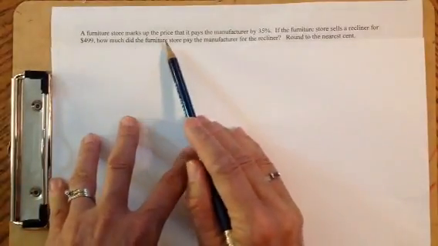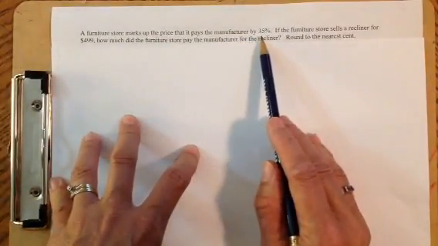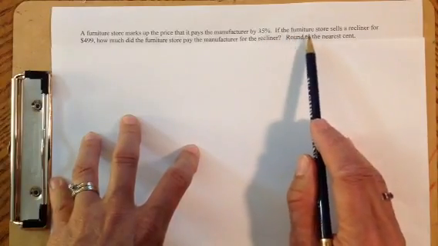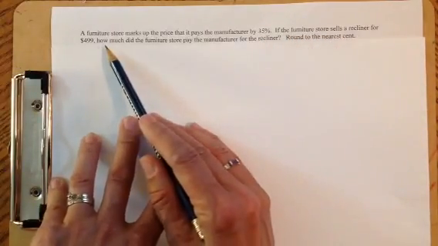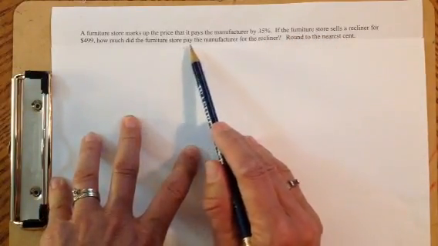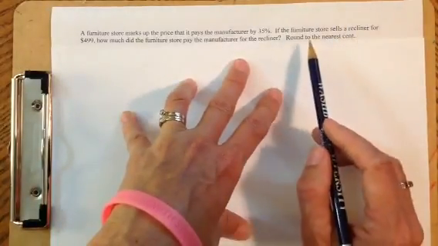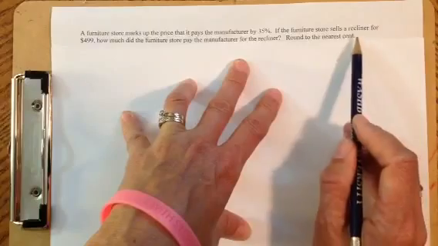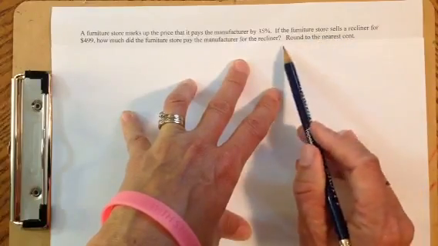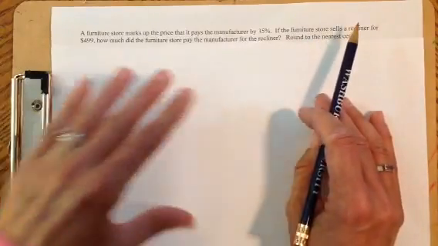A furniture store marks up the price that it pays the manufacturer by 35%. If the furniture store sells a recliner for $499, how much did the furniture store pay the manufacturer for the recliner? And we don't necessarily need this. We should know automatically that with money we're going to round to the nearest cent, but we're specifically told to do that for this problem.